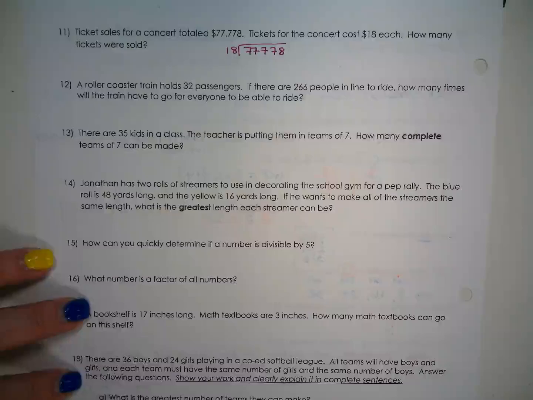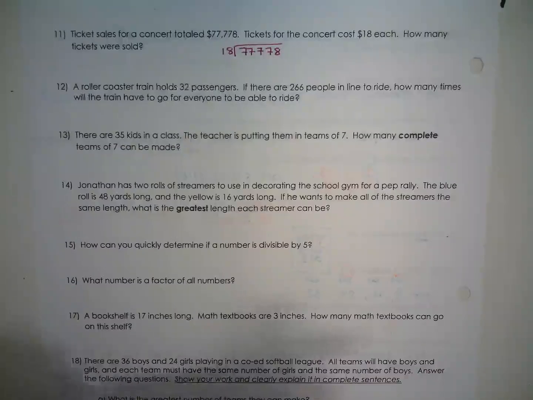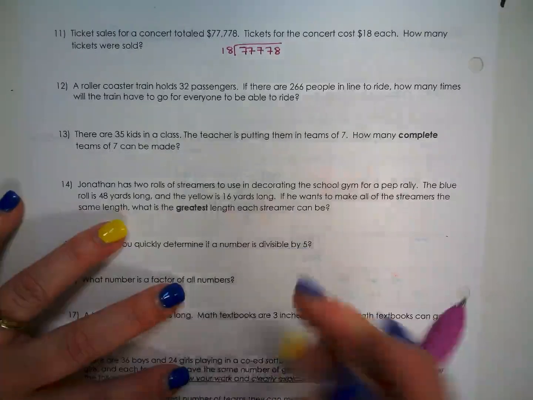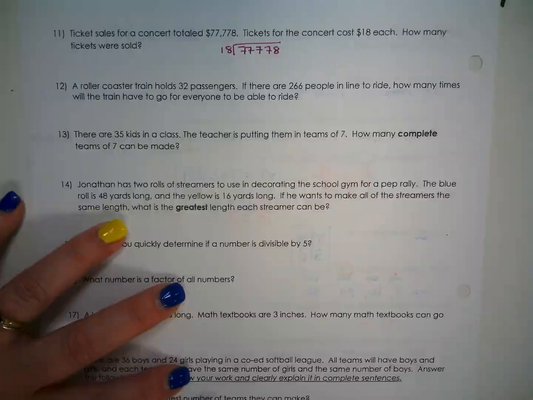Now, you may not have enough space here, and I always, always, always accept a scratch paper. Just make sure you staple it to the back of your paper. So I'm actually going to do this problem on the dry erase board, and I'll bring this paper back.